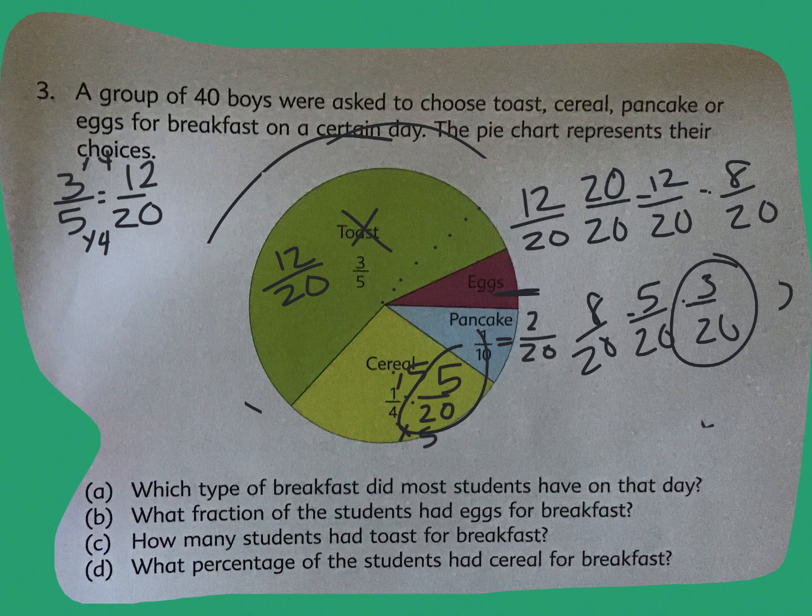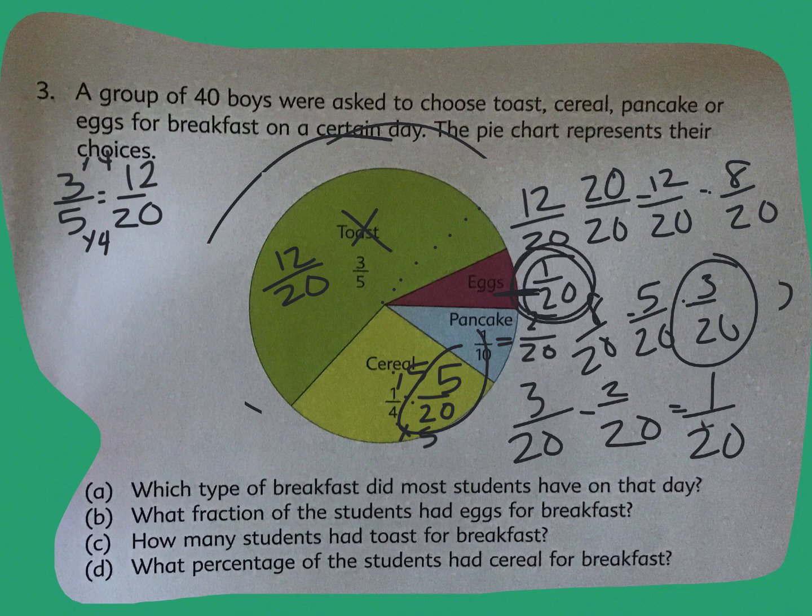And now we need to take away the pancakes. 3 20ths minus 2 20ths equals 1 20th. So the eggs equals 1 20th. So that is for B. What fraction of students had eggs for breakfast? 1 20th.